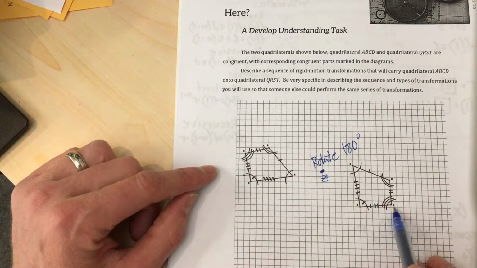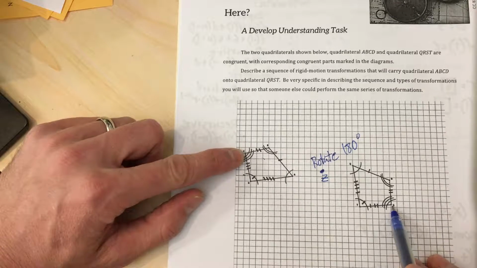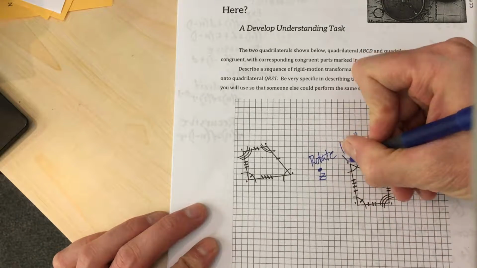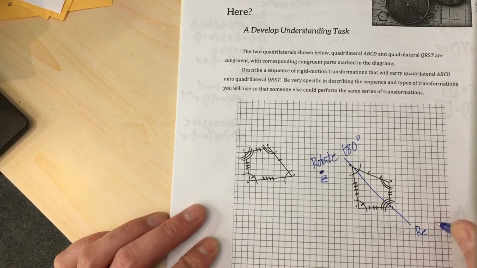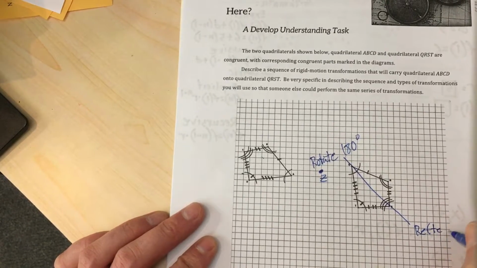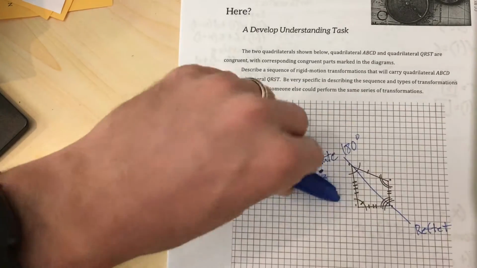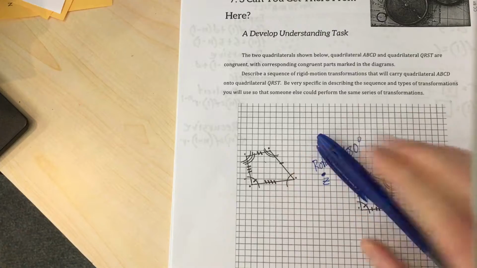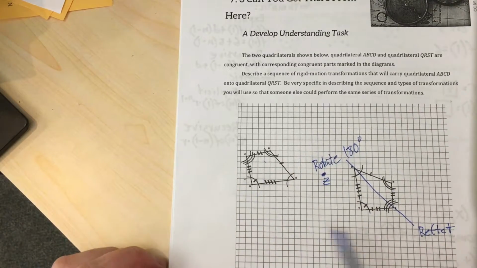So it brings that S and C, which are the two congruent angles, together. But then what we're going to have to do is reflect, and flip it over. Okay, so we're taking this and rotating it this way, and then we have to flip it over because we want these two to match up. If we didn't reflect, then they would be on the wrong side.